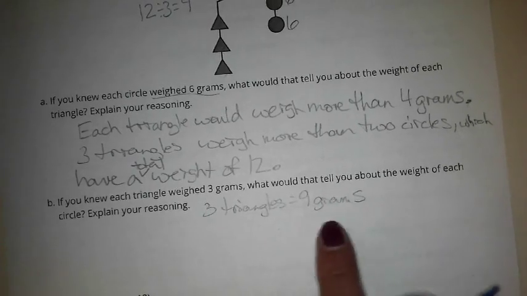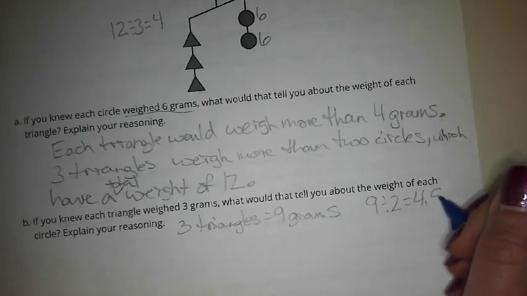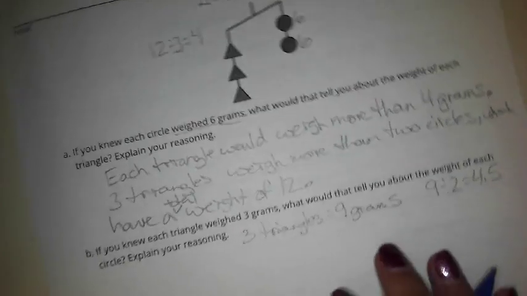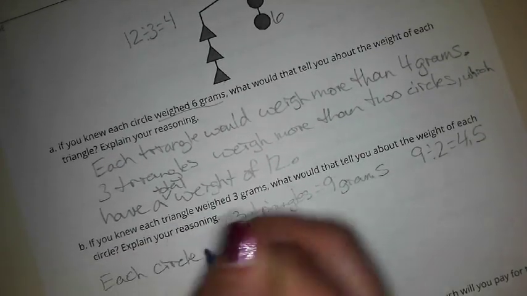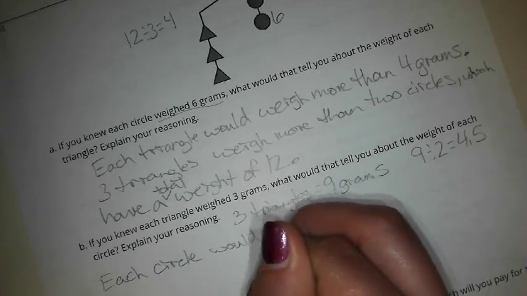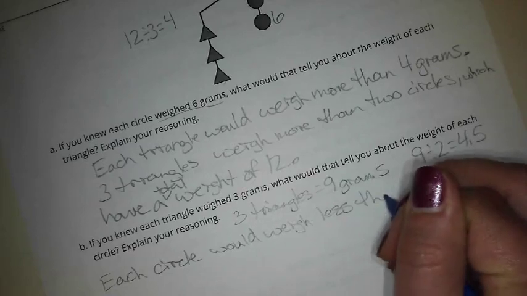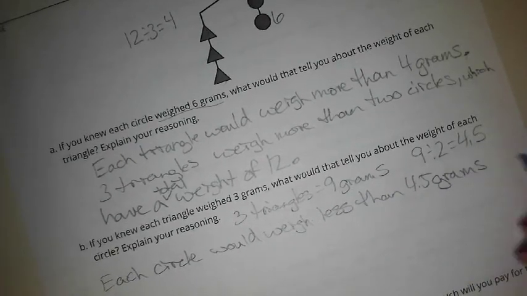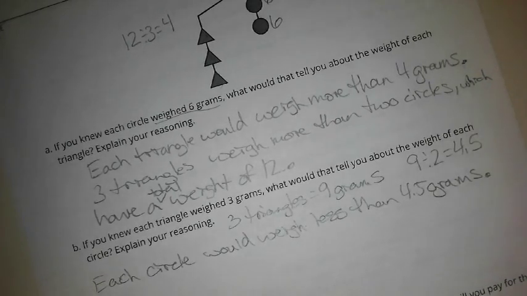So if I split my 9 grams between the 2 circles, that would give me 4.5. So that tells me that each circle would weigh less than 4.5 grams because the circles are lighter, or they weigh less.